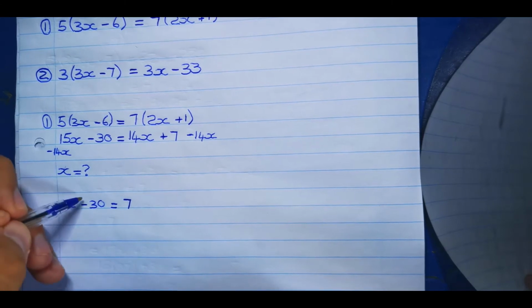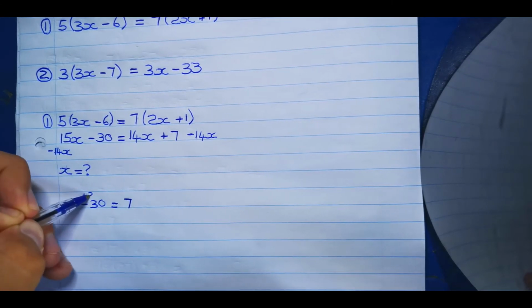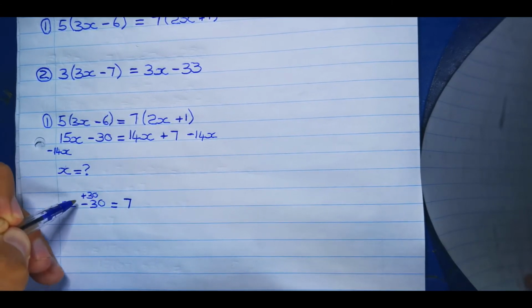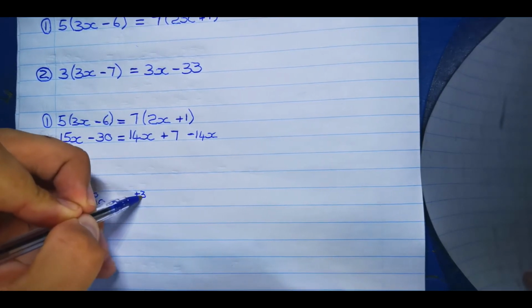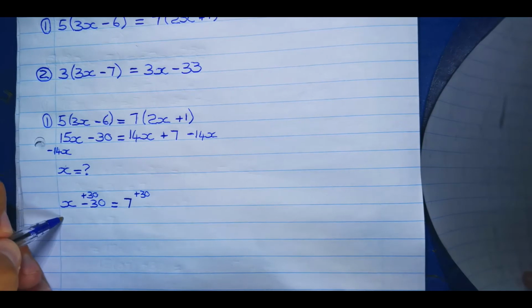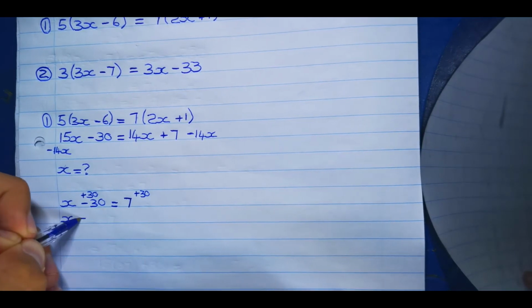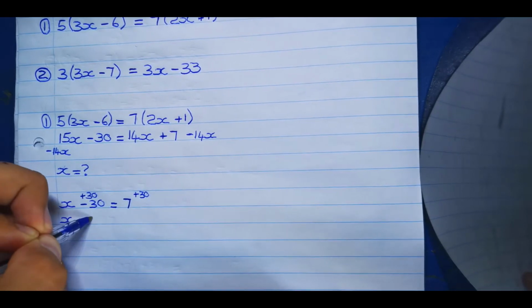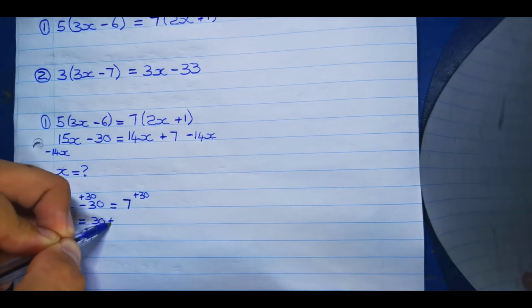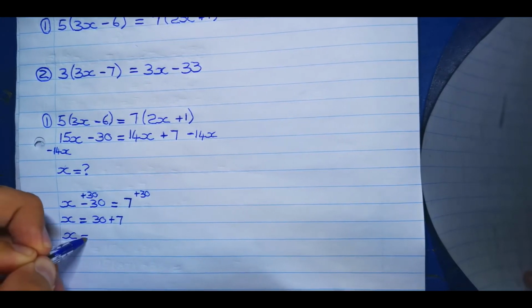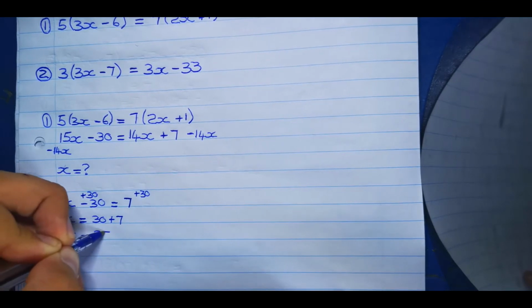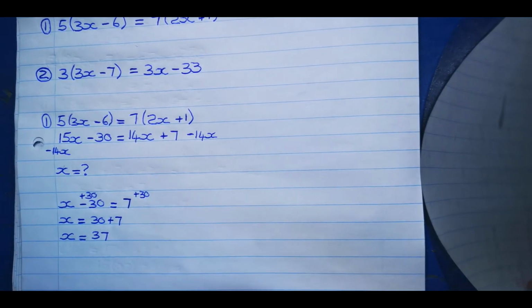To do that, I have to add 30 on the left side. But to balance out the equation, I also have to add 30 on the right side. So what I'm left with is x is equal to 30 plus 7, which is x is equal to 37. And that's our final answer.